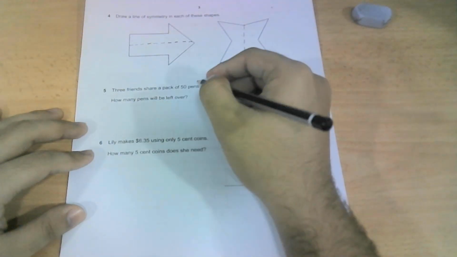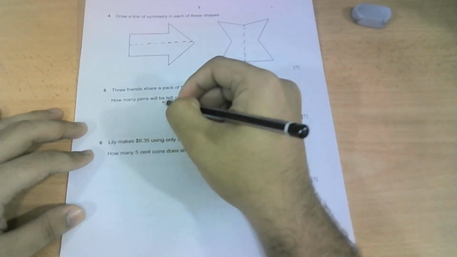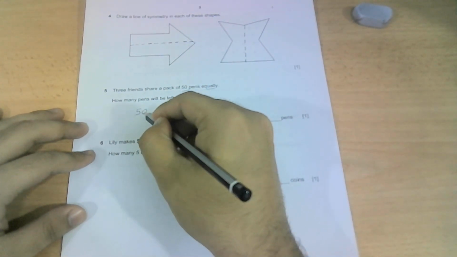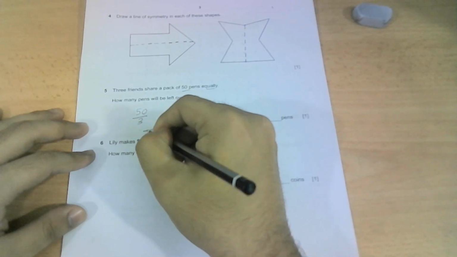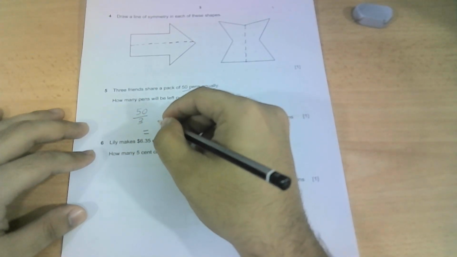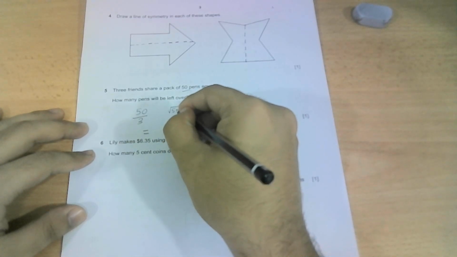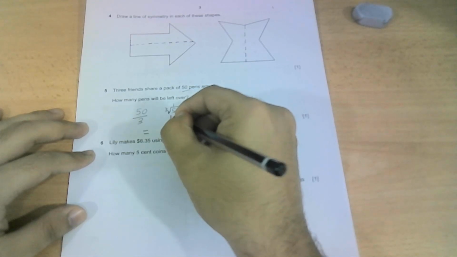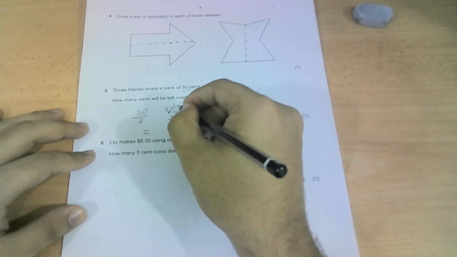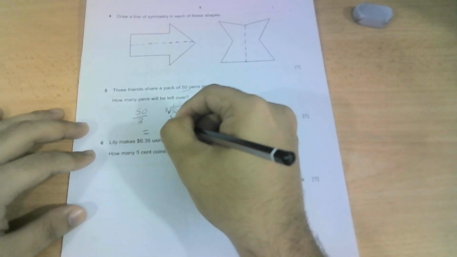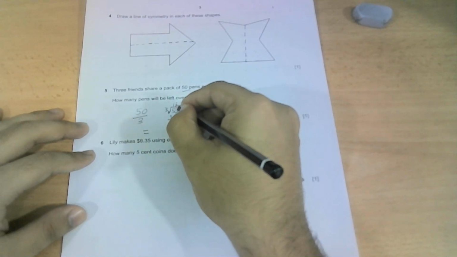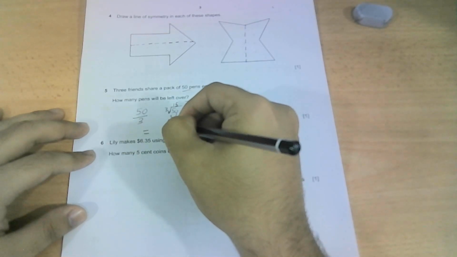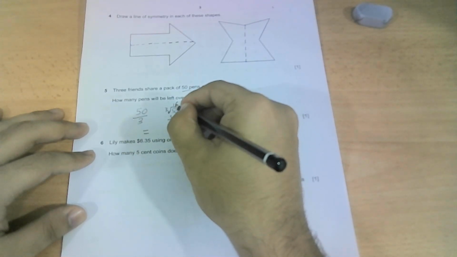So 3 friends share a pack of 50 pens equally. How many pens will be left over? So take 50 divided by 3. 3 times 1 is 3, we get a 20. 3 times 5 is 15, so no, 3 times 6 is 18.